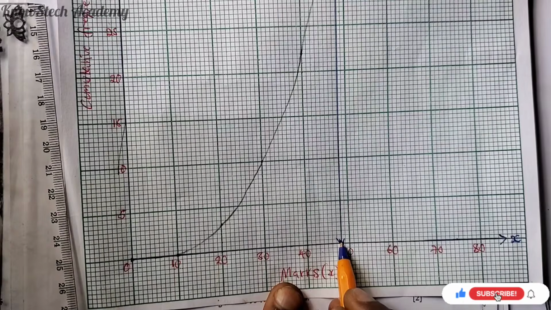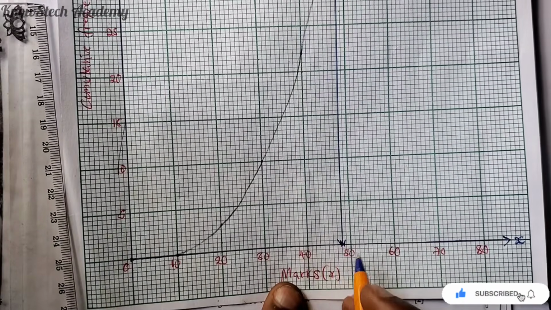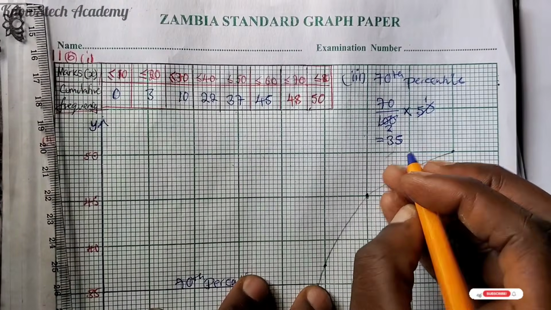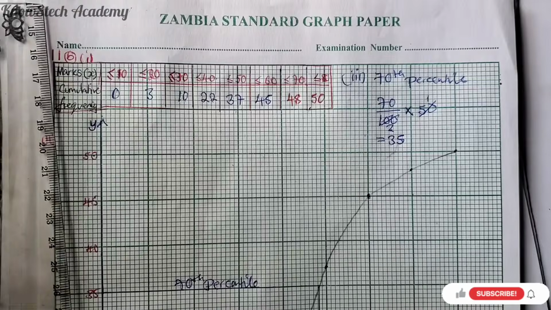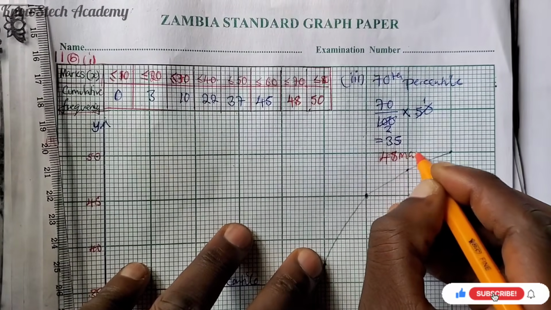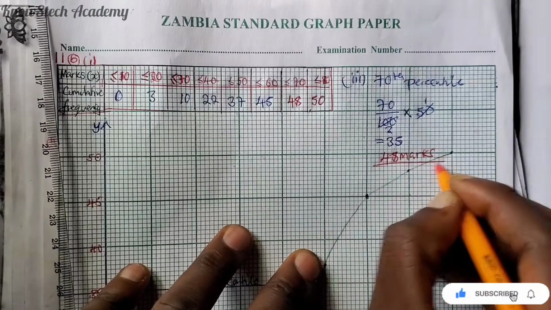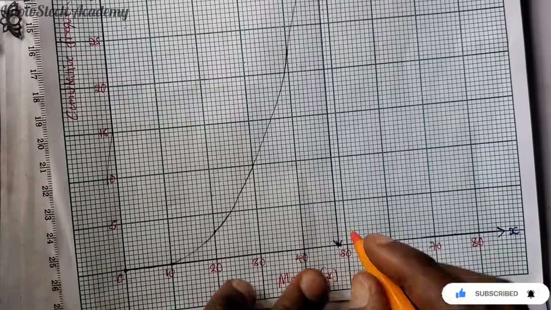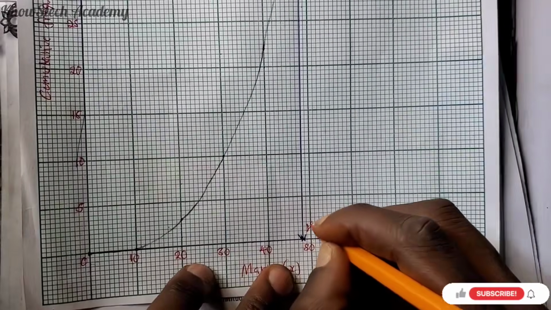So this is 48. You write 48 marks. The 70th percentile is 48 marks.